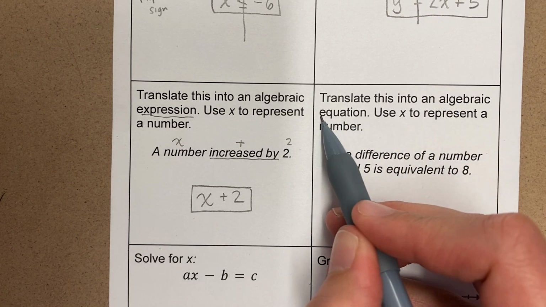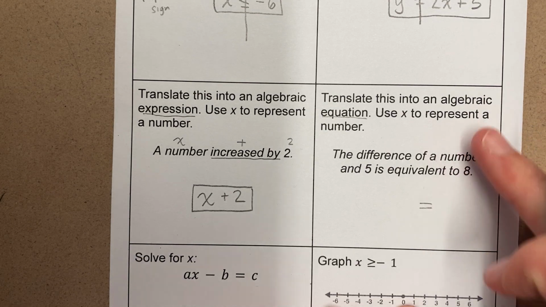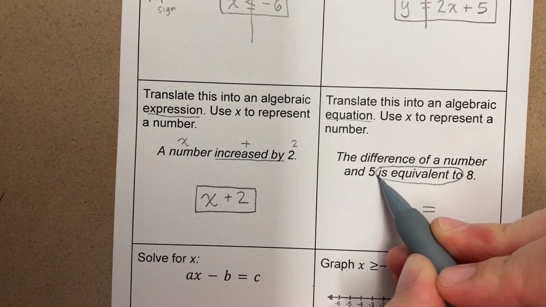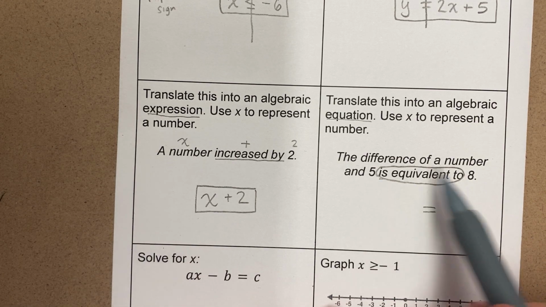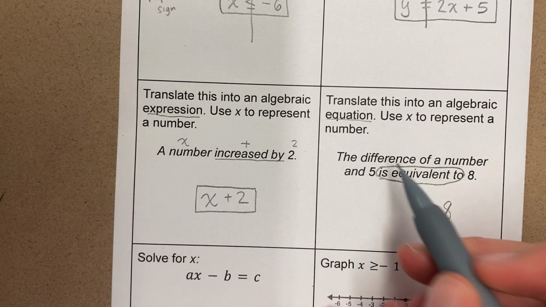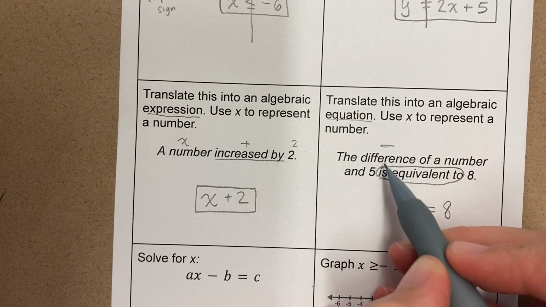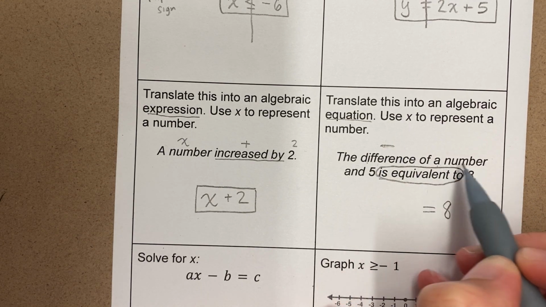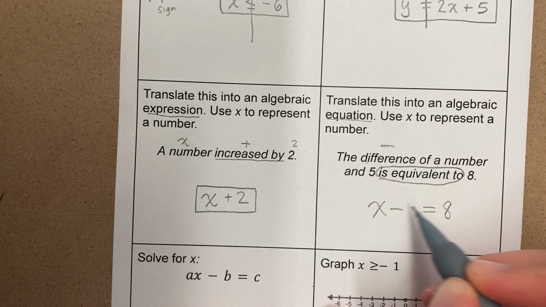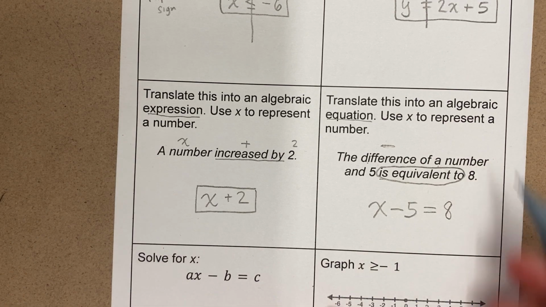Translate this into an algebraic equation. Okay, this tells me already there's going to be an equal sign. Let's find it. Here it is, equivalent to. Okay, that's my equal sign. So the difference of a number and 5 is equivalent to 8. Let's do the easy side first. Okay, difference. I know that the word difference means subtraction. The difference of a number and 5. So the difference of a number, okay, difference, and 5 is equivalent to 8.